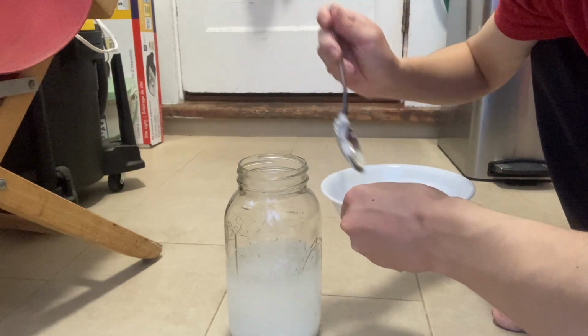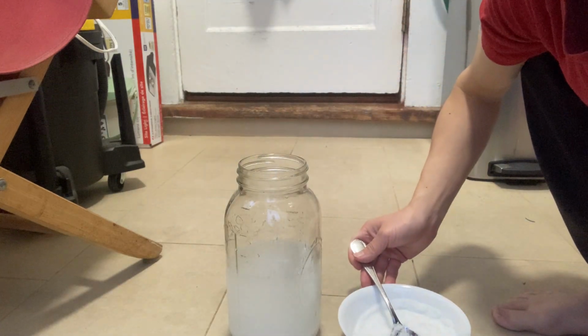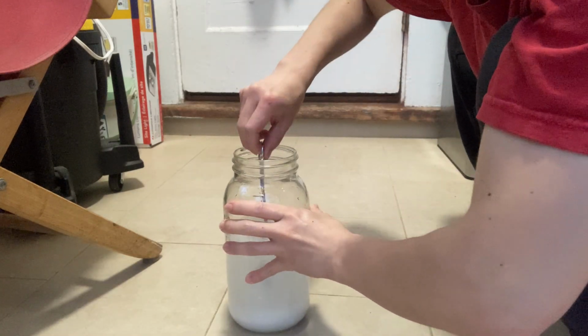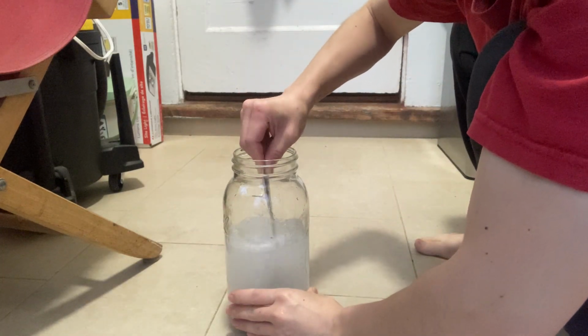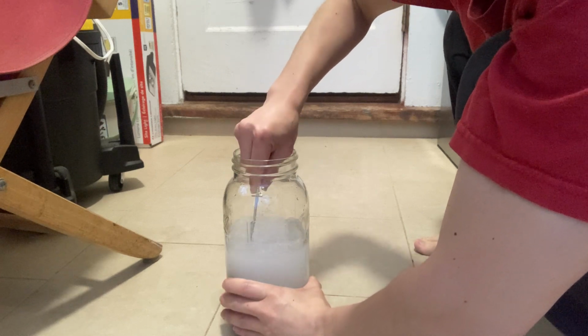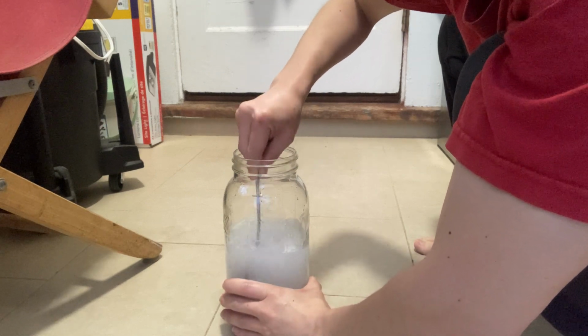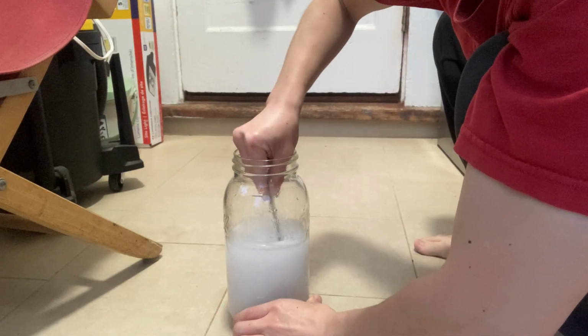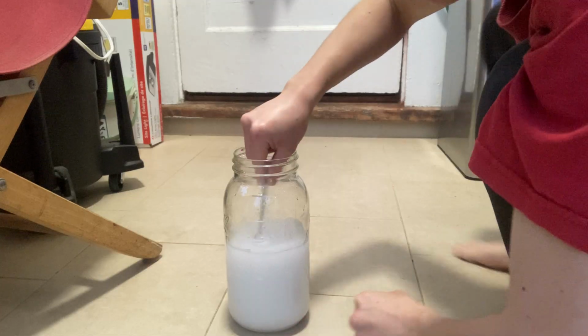Oh man, I dropped some. Okay, I'm just gonna skip forward. Alright, so now all the lye is in the water, and it is warm. It would be a lot warmer if I used room temperature water, but I used water from the fridge. Oh yeah, it's actually pretty hot at the bottom.